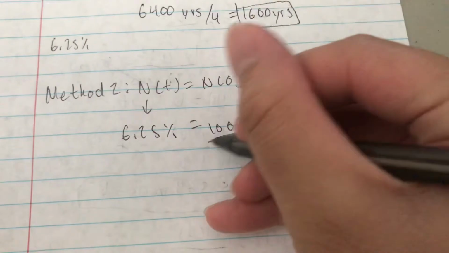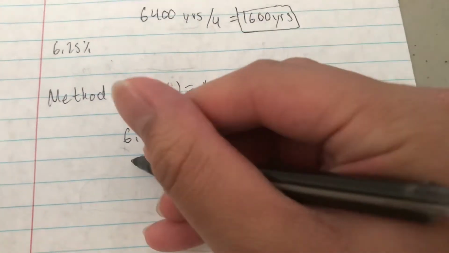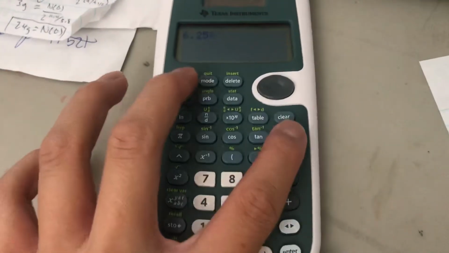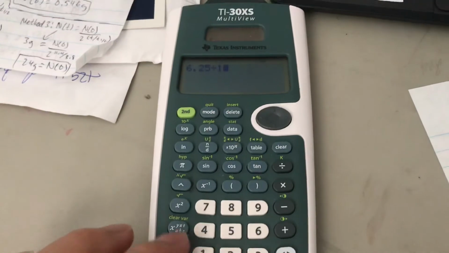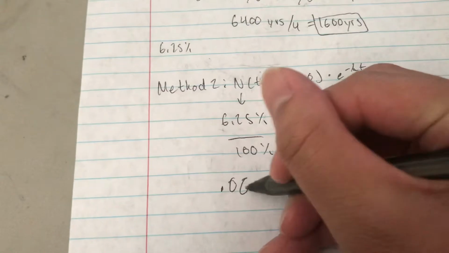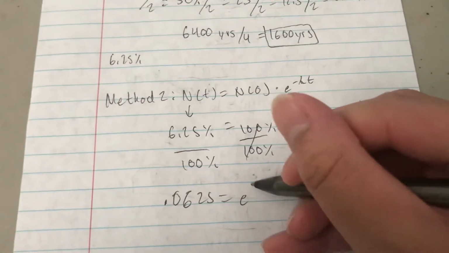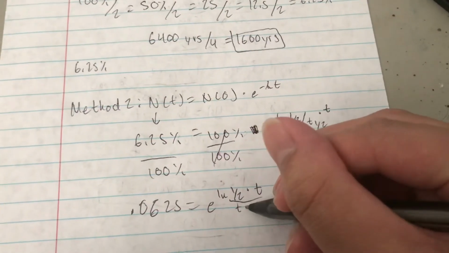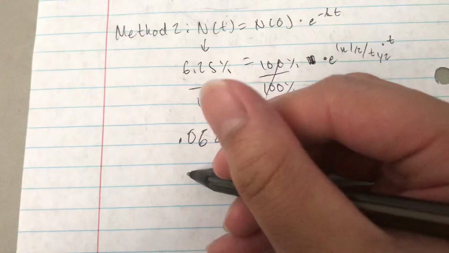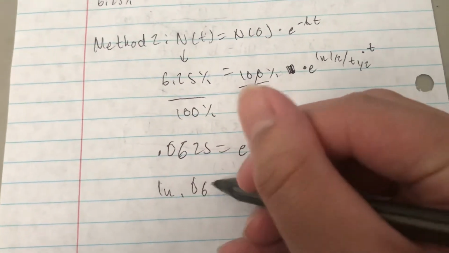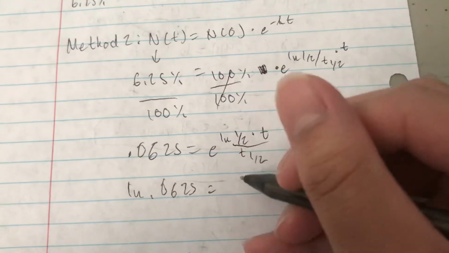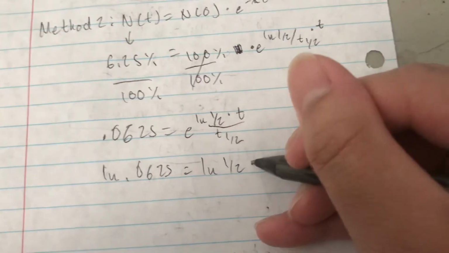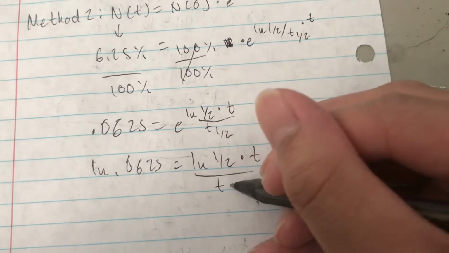We can then divide by 100% on both sides, which then we get 0.0625, which is then equal to e to the ln of 1/2 times t over the t of half-life. We can then ln both sides, which cancels out the e, and we get ln of 1/2 times t over t half-life.